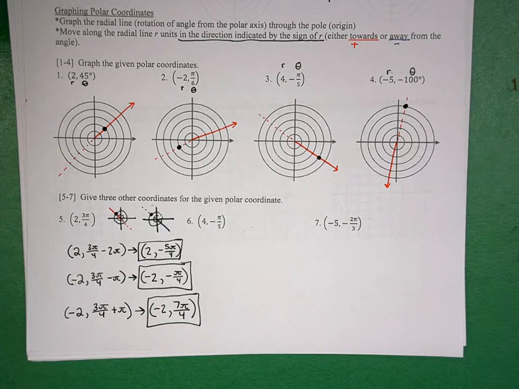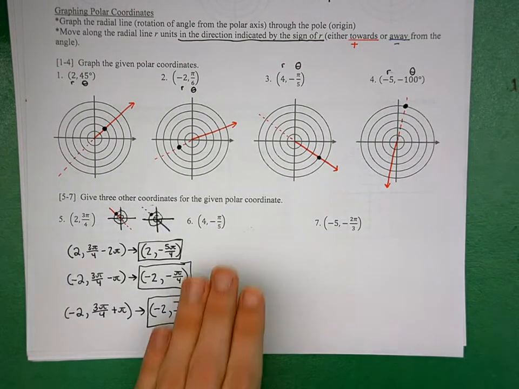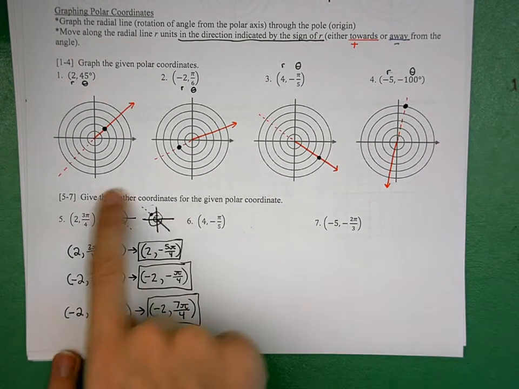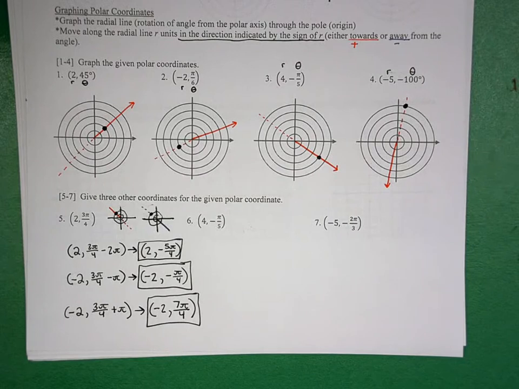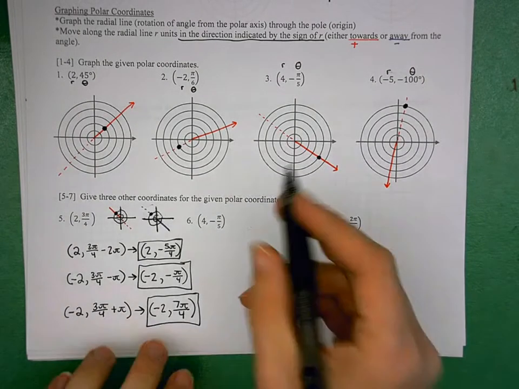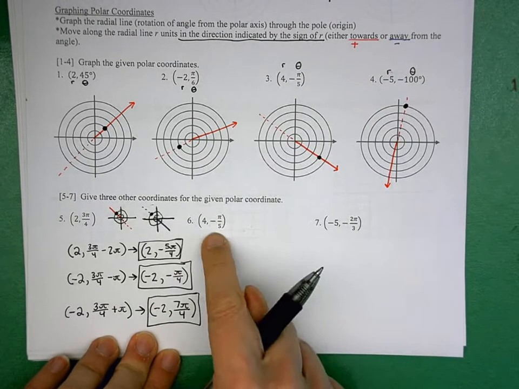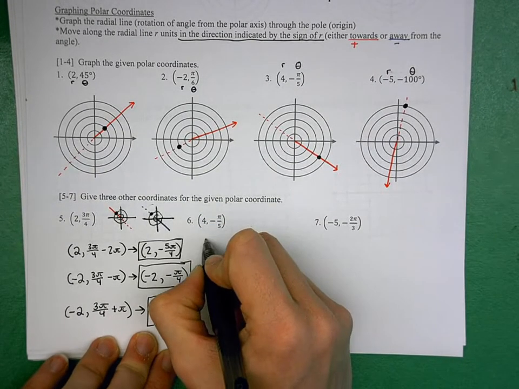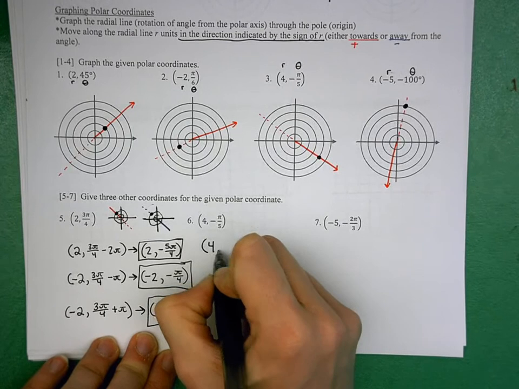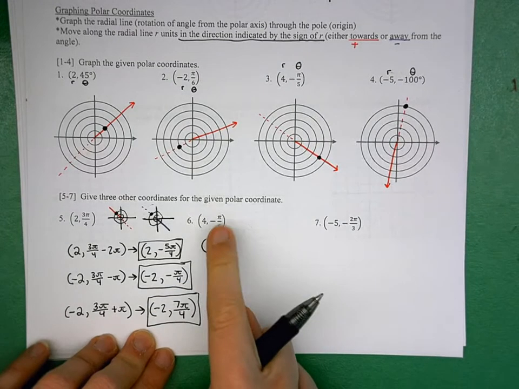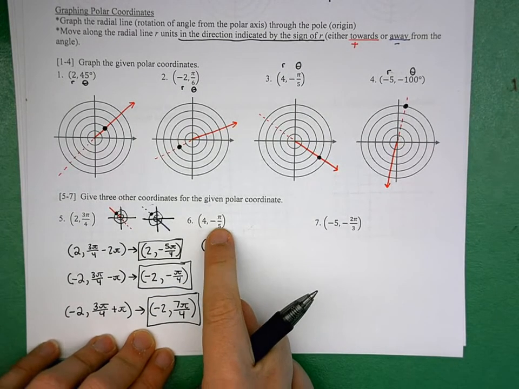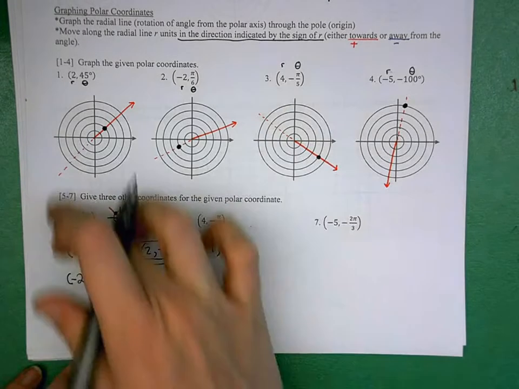Number 6. We have 4, negative pi over 5. If the sketch is helpful for you, maybe you really quickly sketch that coordinate point so you can double check. But the first thing we need to do is figure out what is the first other coordinate point. Well, remember, if I started with the same radius, but I added or subtracted 2 pi to that angle, it would rotate my angle all the way around to exactly where it started.